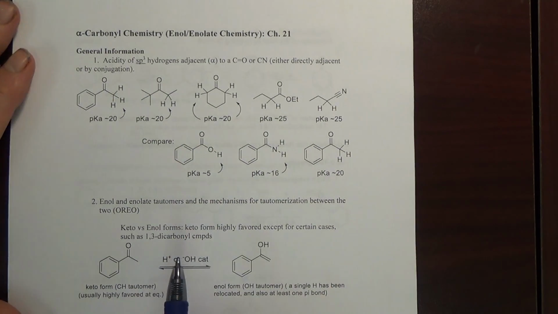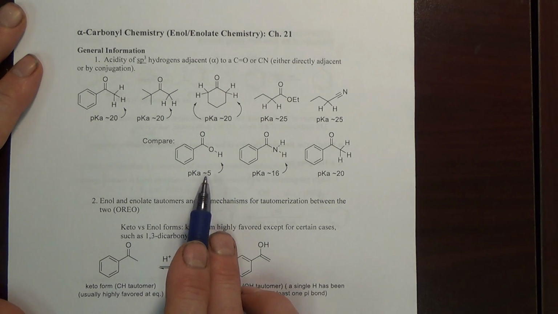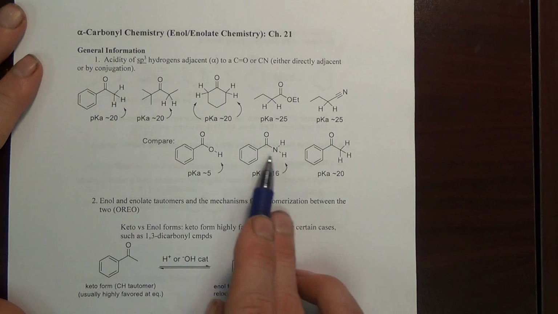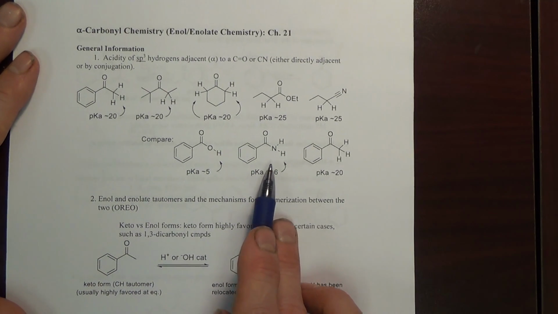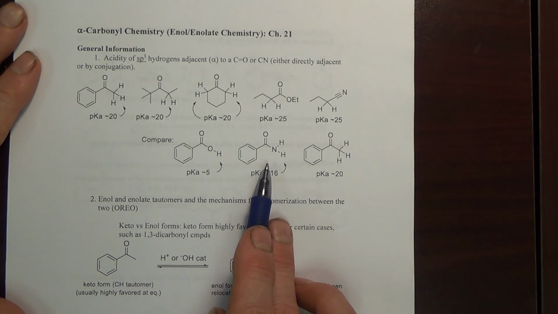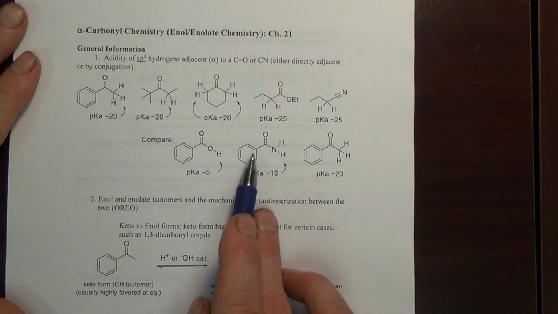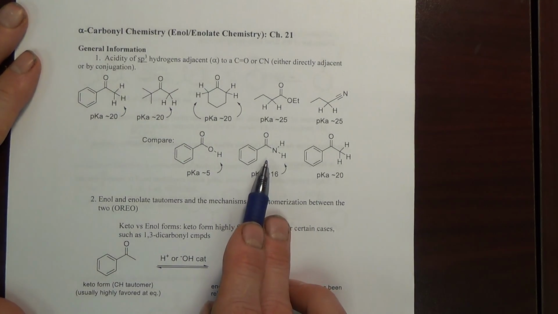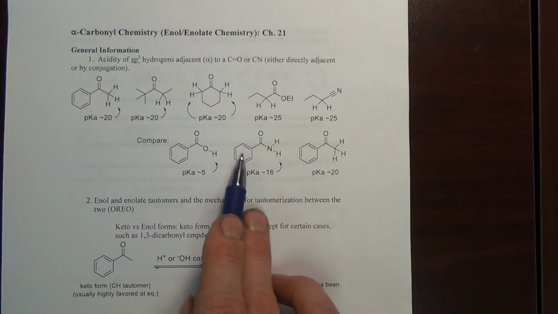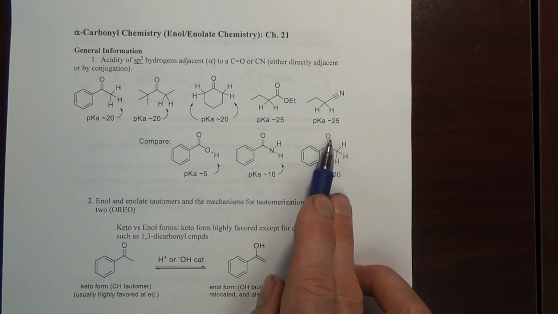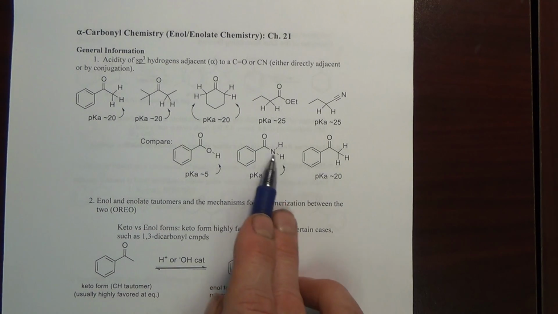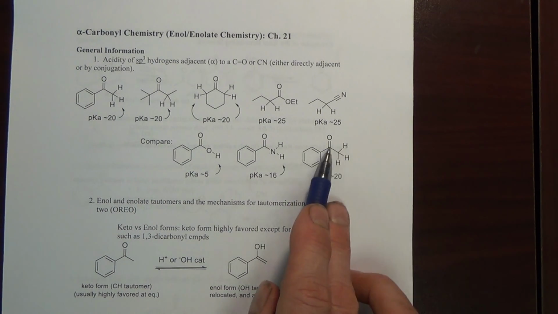I would always think that it would be somewhere halfway between 5 and 20, maybe about 12 to 13 or so. They're not quite as acidic as that. It's more like about an alcohol or water, even maybe a little bit less, 16 to 18 sometimes shown. But it is more acidic than the alpha CH molecule, because we are putting charge on nitrogen as opposed to carbon.